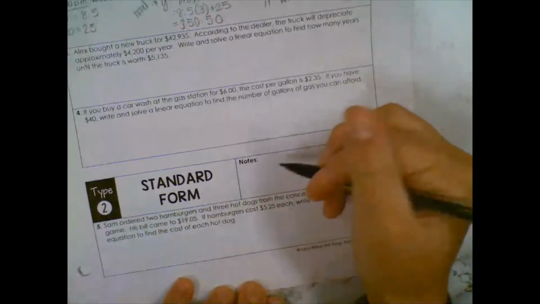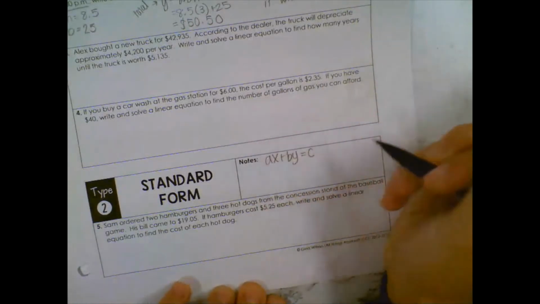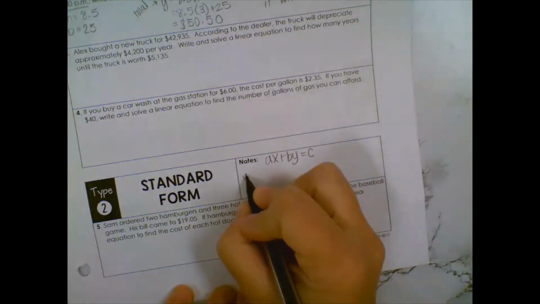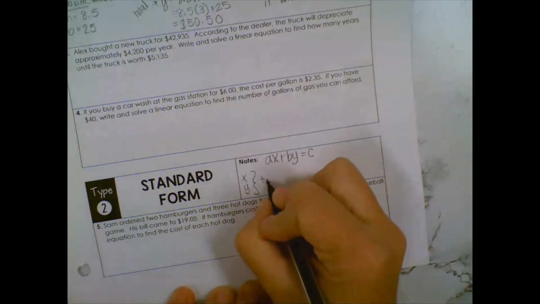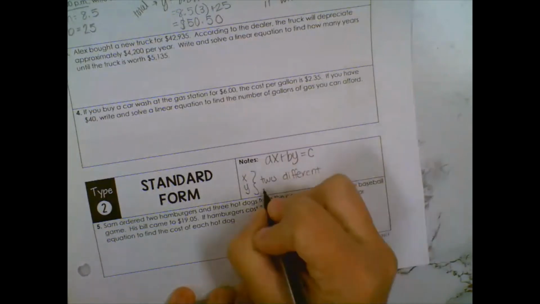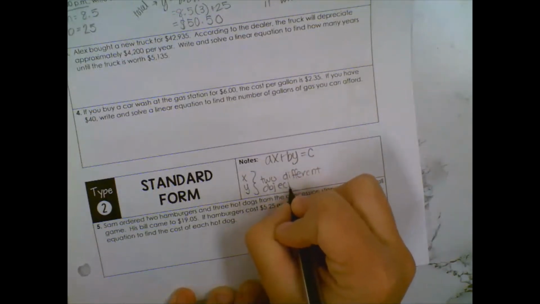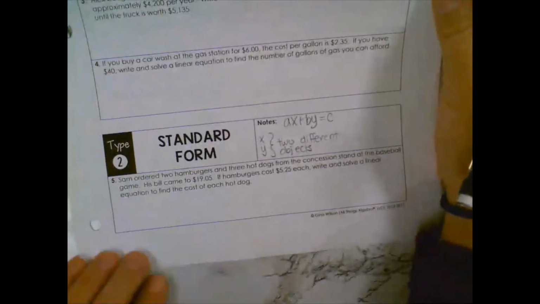All right, so now we're going to look at standard form. Remember, standard form is ax plus by equals c. Our variables are x and y, and these are going to represent two different objects in a problem. So when we're dealing with two different items in a problem, that is when we will have standard form.